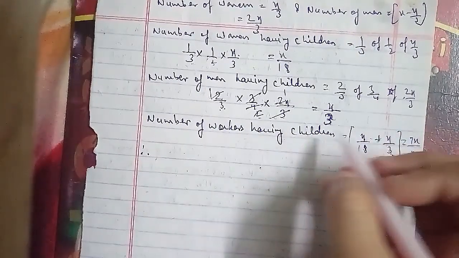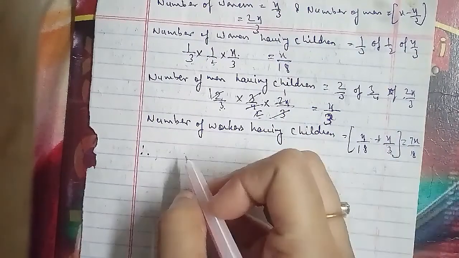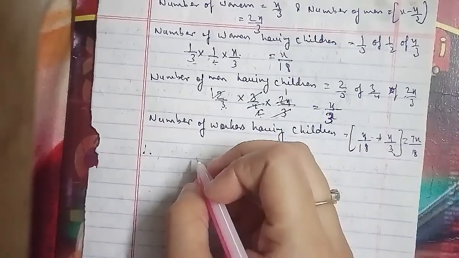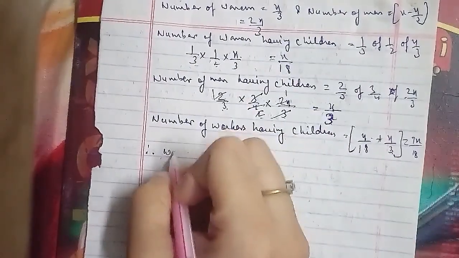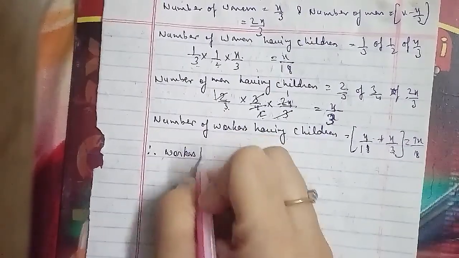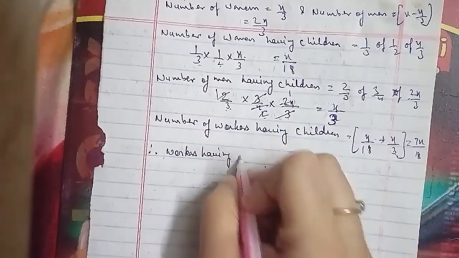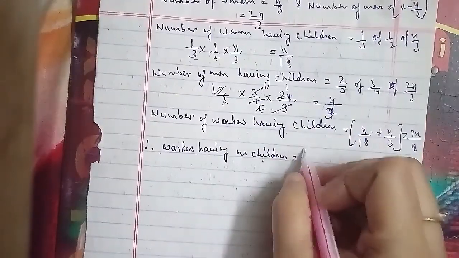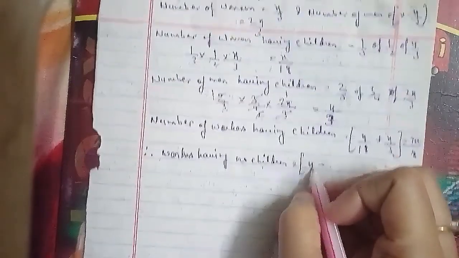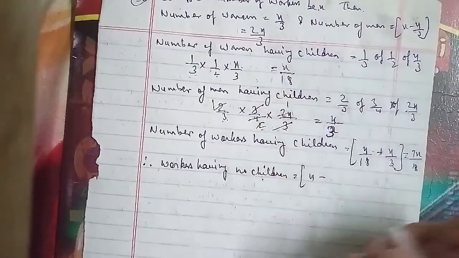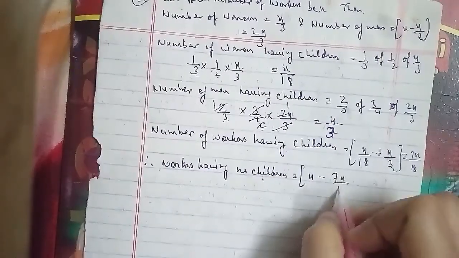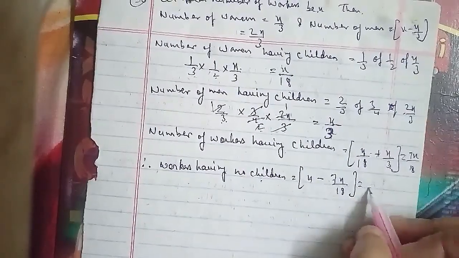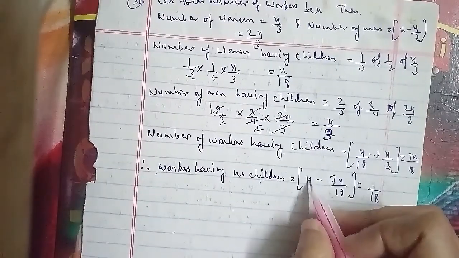Workers having no children equals x minus 7x upon 18, where x is the total number of workers, as we had let. If we take the LCM, which is 18, then 18 into x is 18x, and 7x remains. So we get 11x upon 18, that is 11 by 18 of all workers having no children.